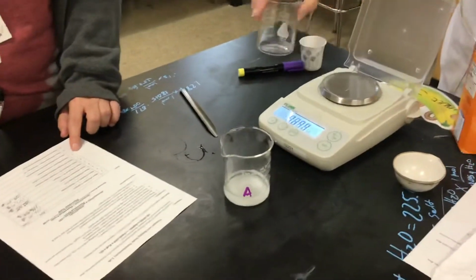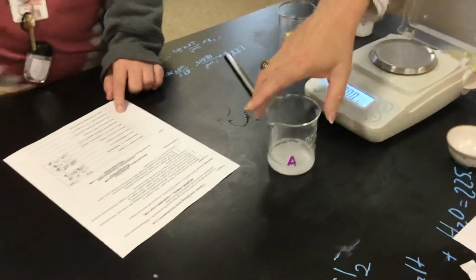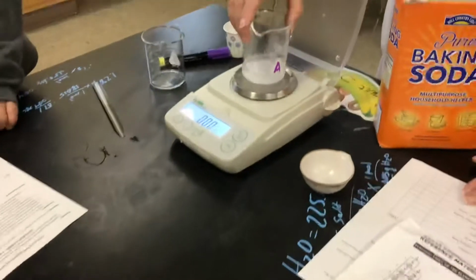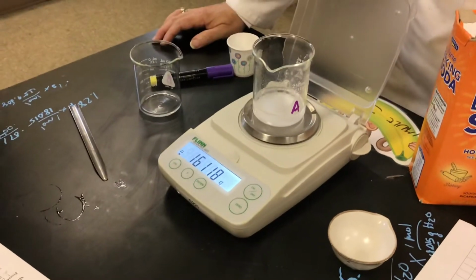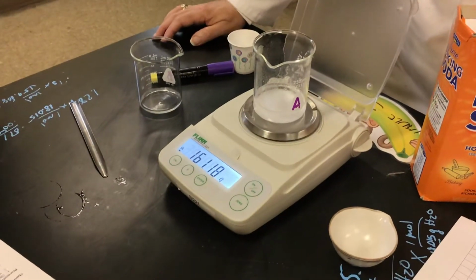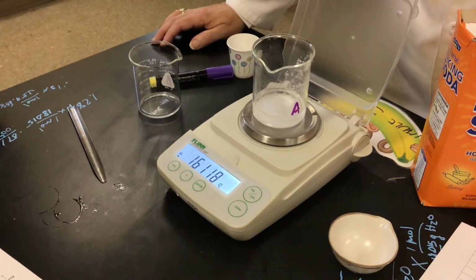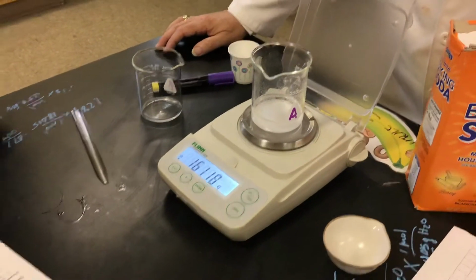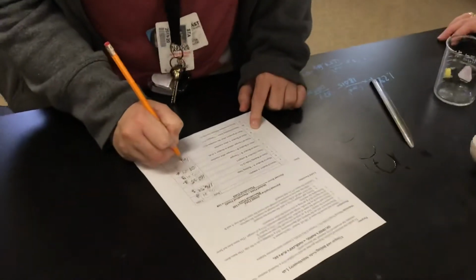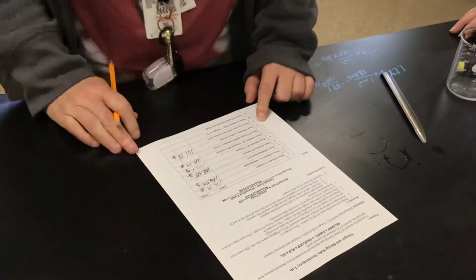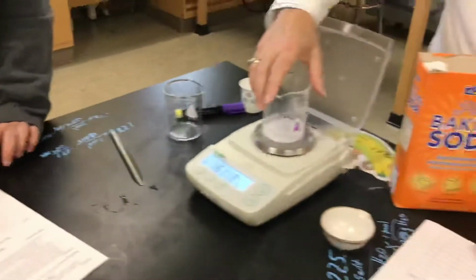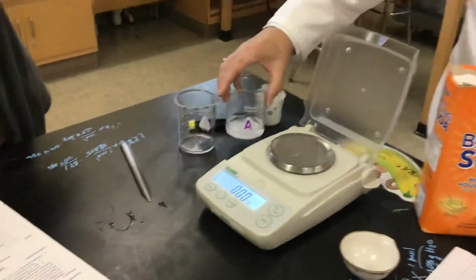And now we want the mass of Beaker A after the reaction. It looks like 161.18 grams.